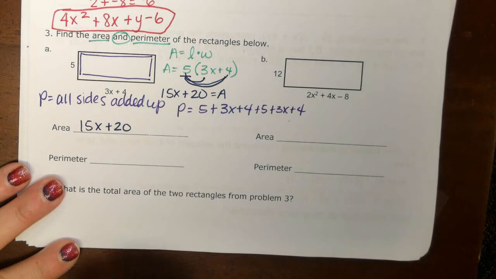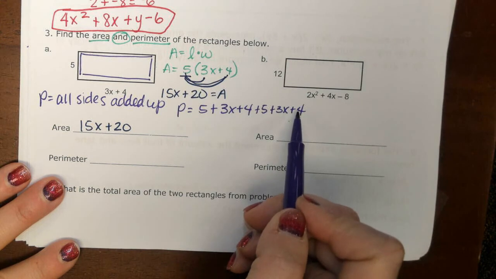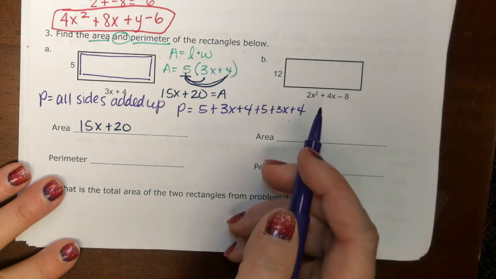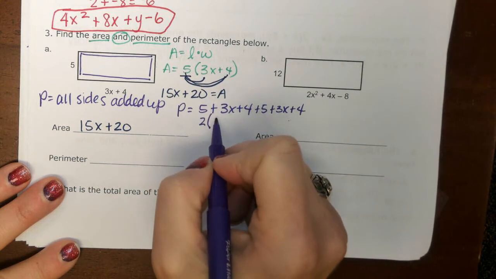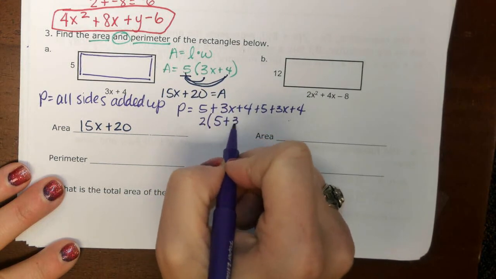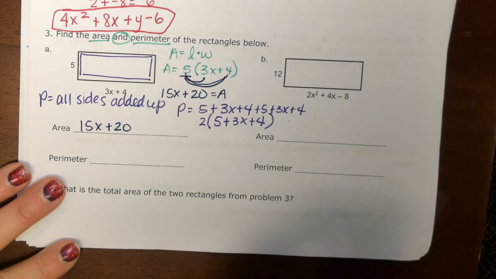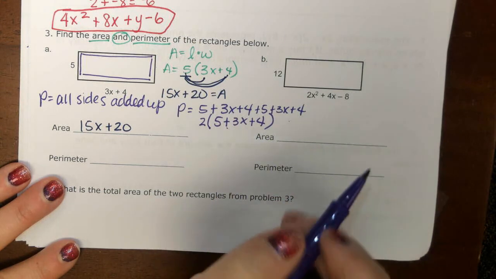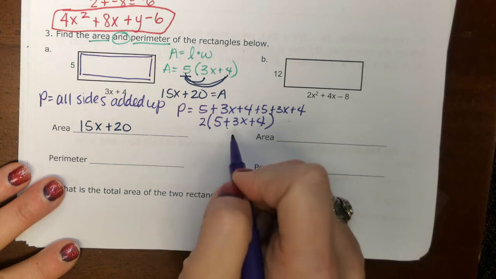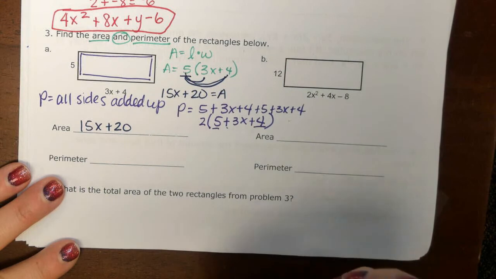Alright? Now really, if you want to make this shorter, you could rewrite this to be 2 times 5 plus 3x plus 4, right? Because that's what we're doing, we're multiplying. We're taking two sets of the 5 plus 3x plus 4. And really, we could even make this even simpler, because inside those parentheses we have two numbers, the 5 and the 4.